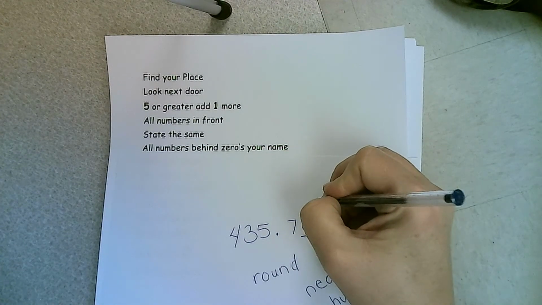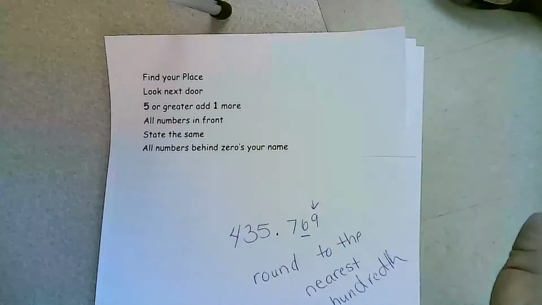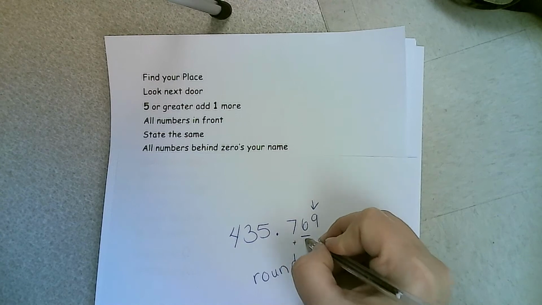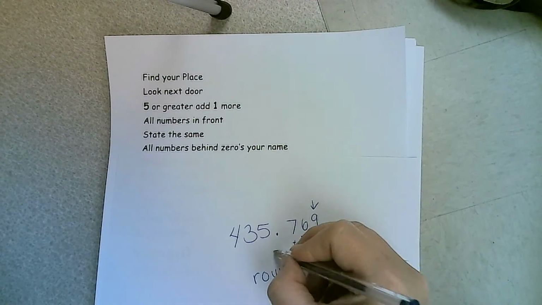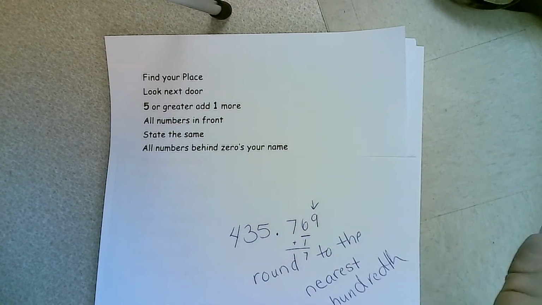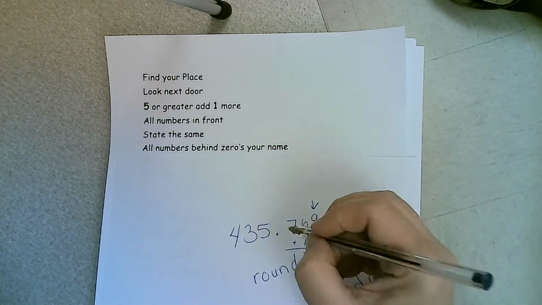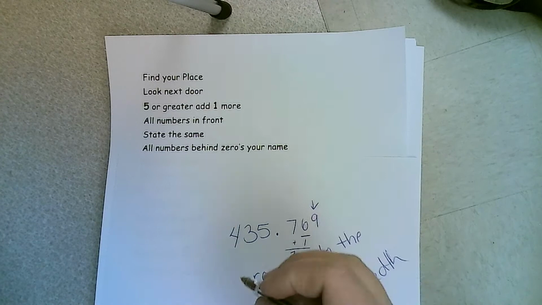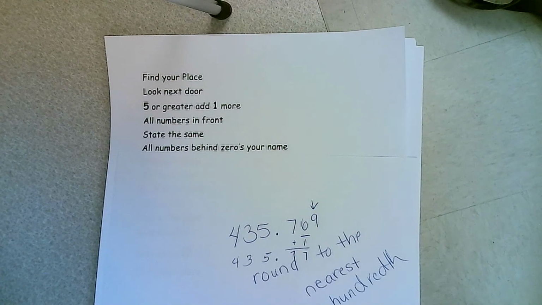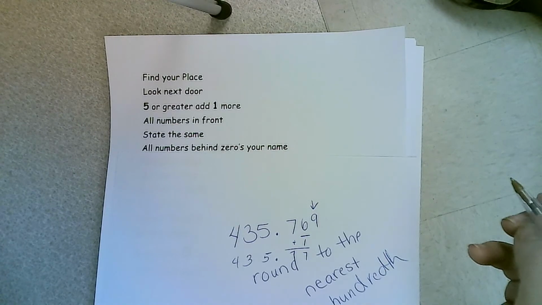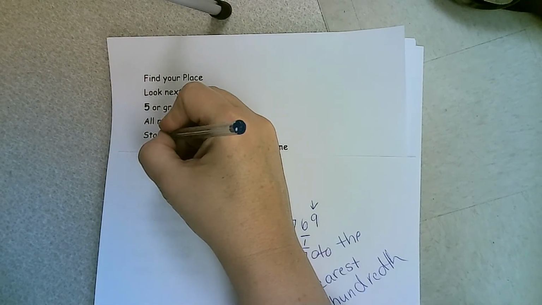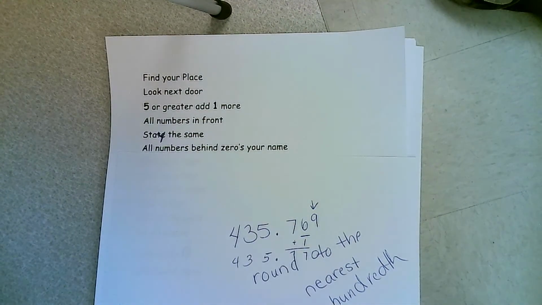Look next door. 5 or greater? Why, yes, it is. Add one more. I'm going to do +1. All right, and go ahead and +1. 6 plus 1 is 7. Okay. All numbers in front stay the same. Write them down. Even the decimal point. All numbers behind, 0 is your name. That stay the same. Okay.